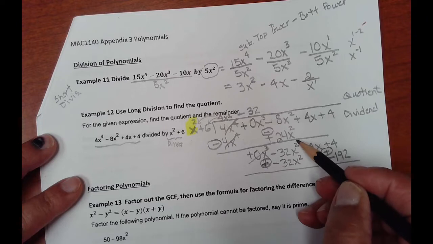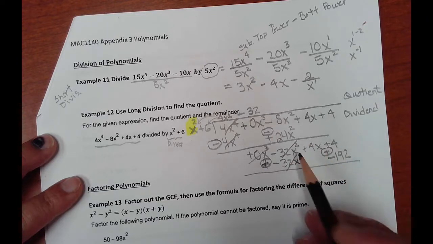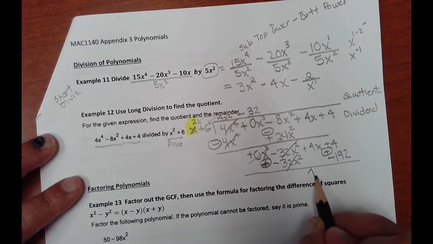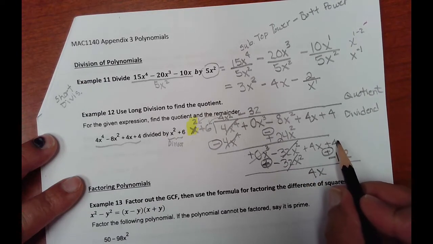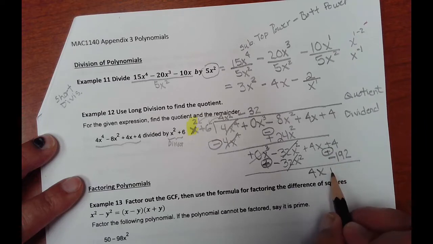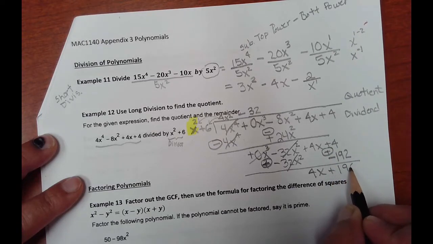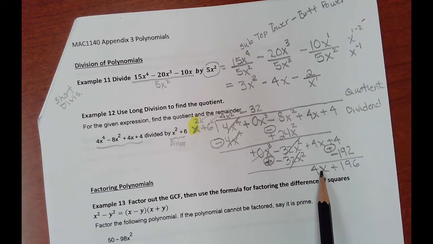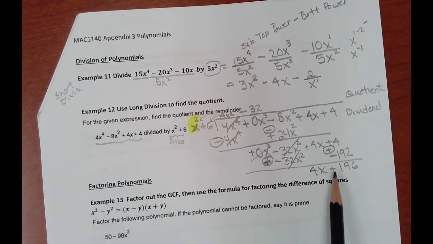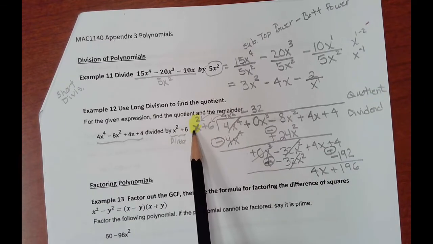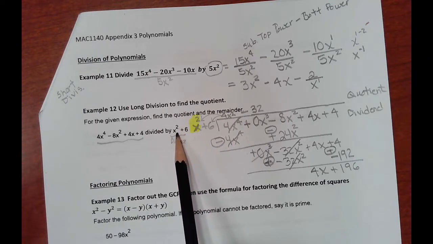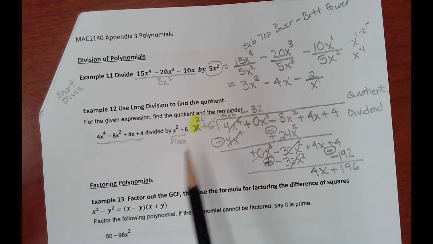So this would be canceled. Negative 32x squared plus 32x squared, those cancel. Drop down the 4x. And then 4 plus 192 would be 196. Okay, then this, there's no way to multiply x squared to turn it into a power that's less than this. So when the power down here is less than this one, that means that you cannot go any further. So that's when it's time to stop and report your answer.